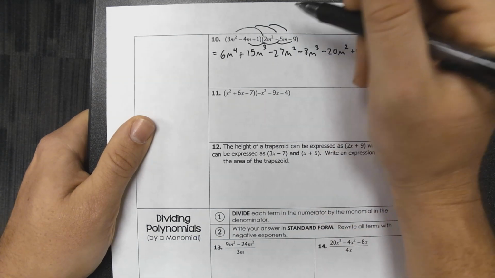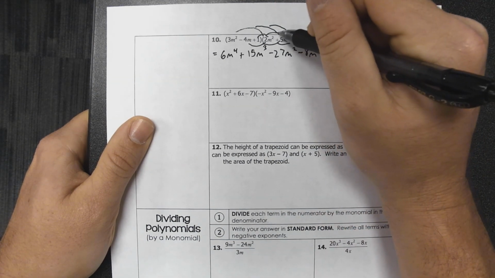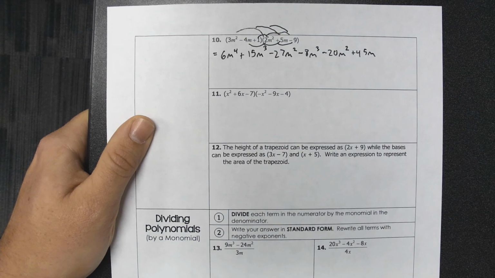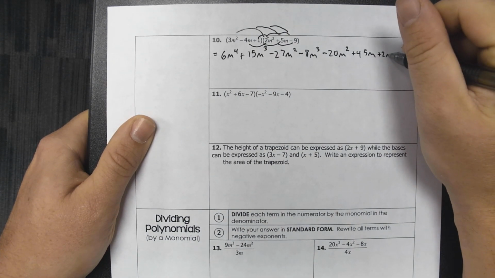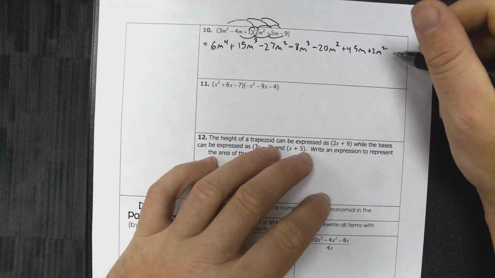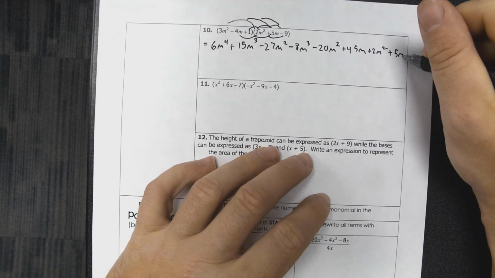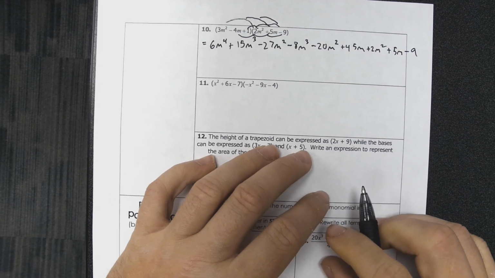And the last one to distribute is the 1. I do 1 times everything. So 1 times 2m squared is 2m squared. 1 times 5m is 5m. 1 times negative 9 is negative 9.